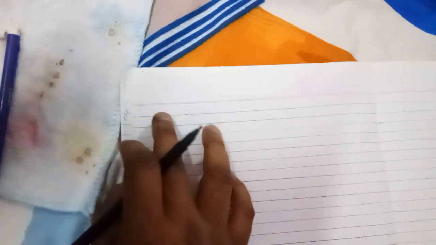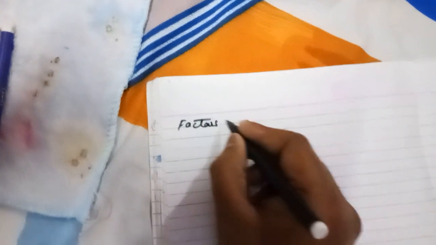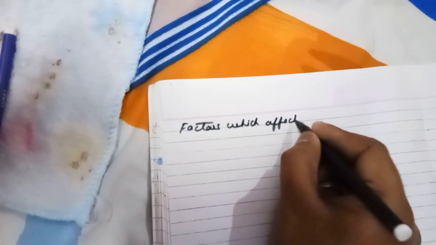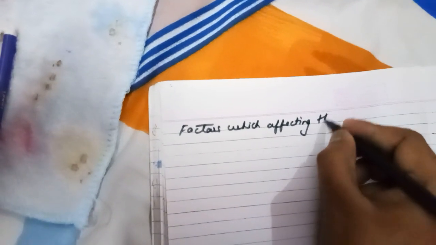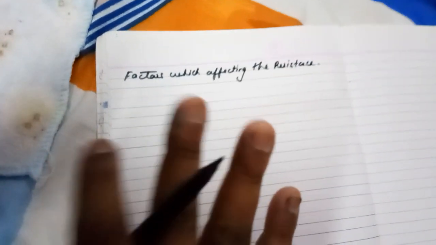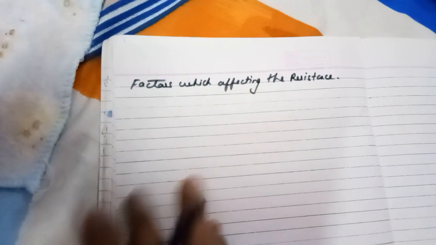Now next one is the factors affecting the resistance of a conductor. Next topic is the factors which affect the resistance, meaning the resistance depends on how many factors.